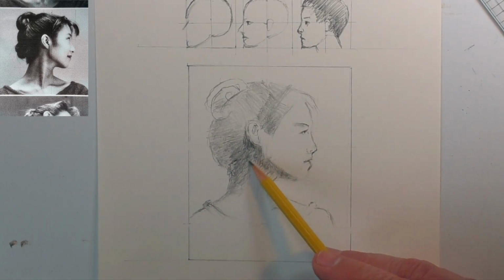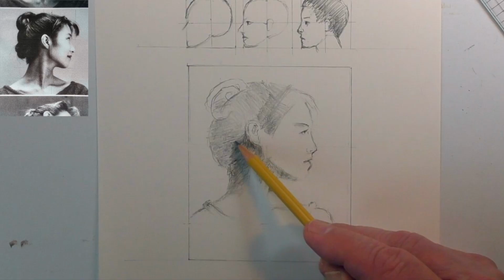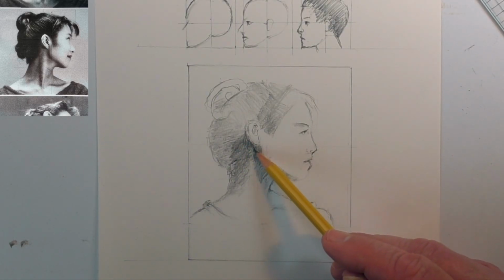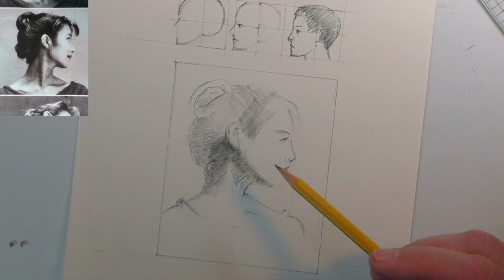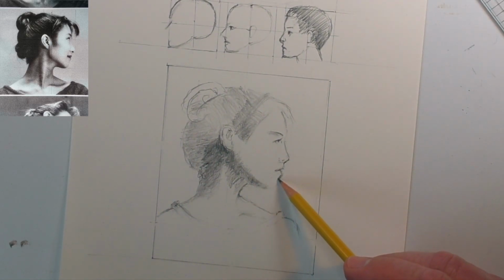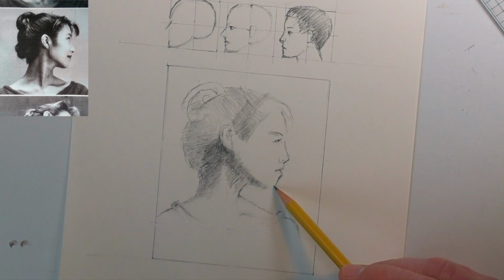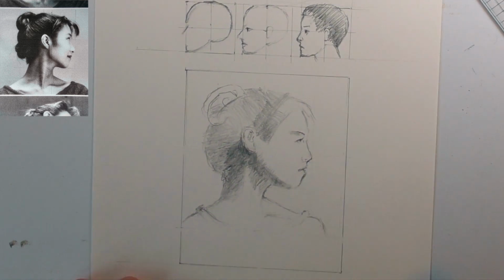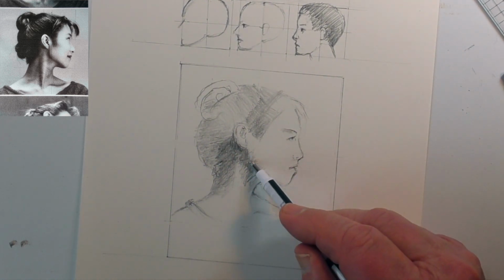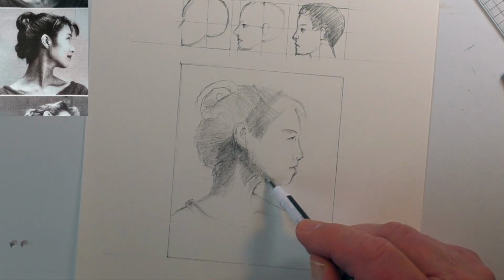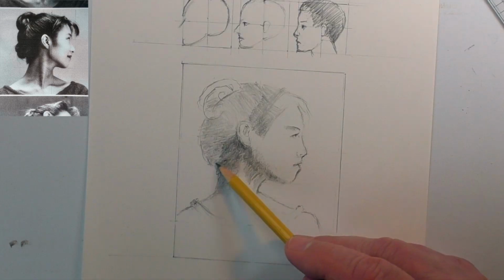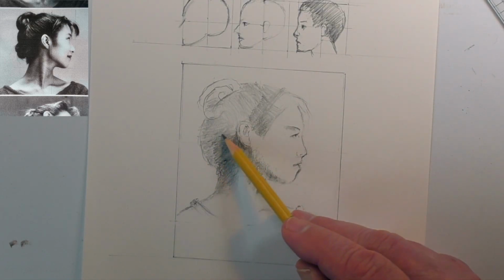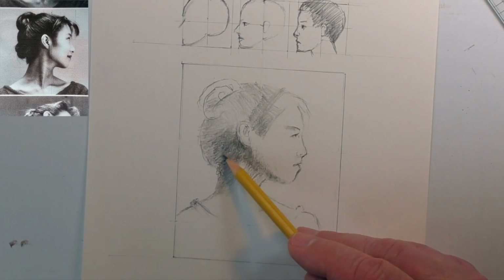You can see what I mean: the more shading you do, and as long as you're observant of it, you can carry on and make her look more real. Now, I'm going to do another video, and I'll paint this girl in oil with a limited palette.